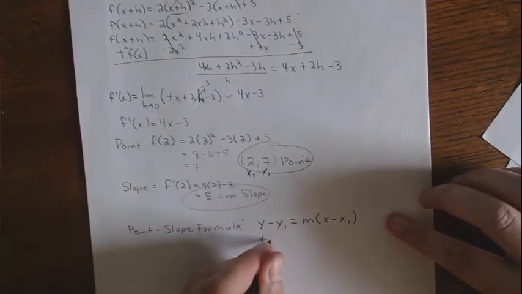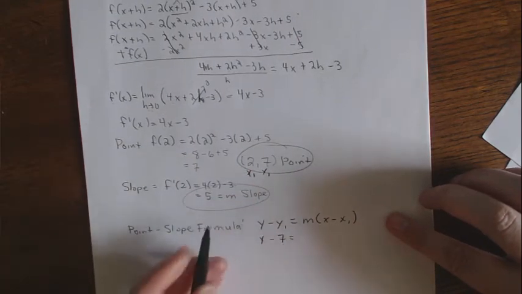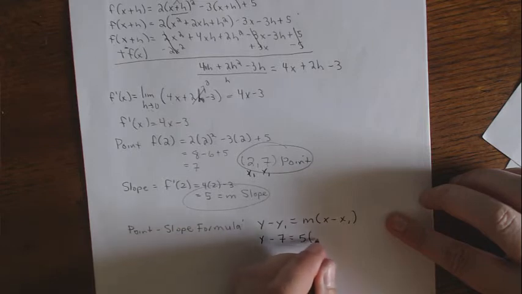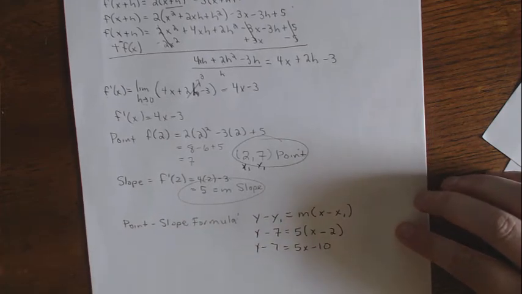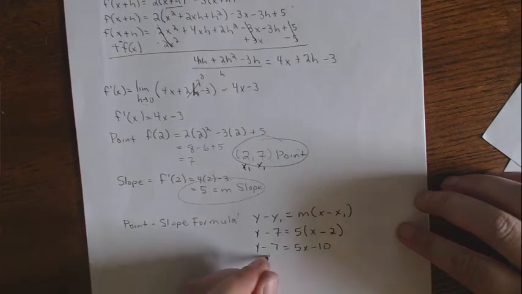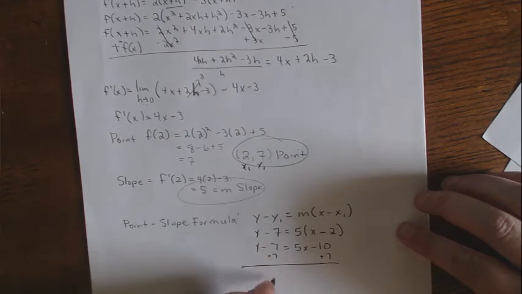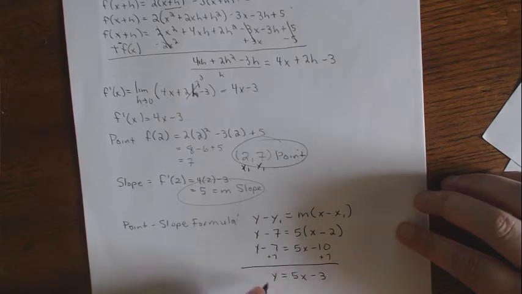So this is going to be y minus 7 equals my slope, which is 5, parentheses x minus 2. So y minus 7 equals 5x minus 10. So you distribute, and then if you add 7 to solve for y, you get y equals 5x minus 3.